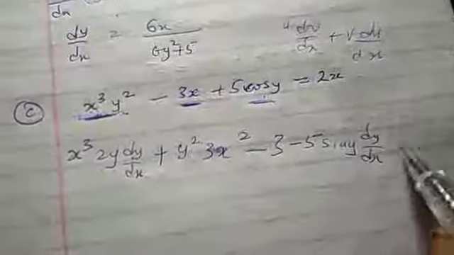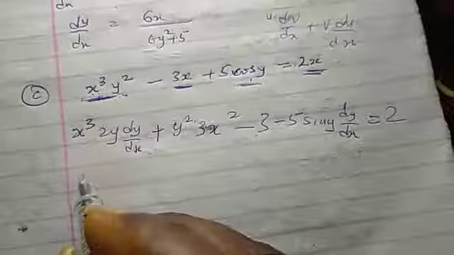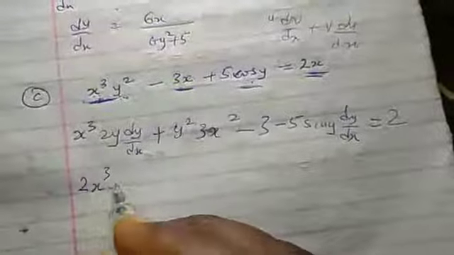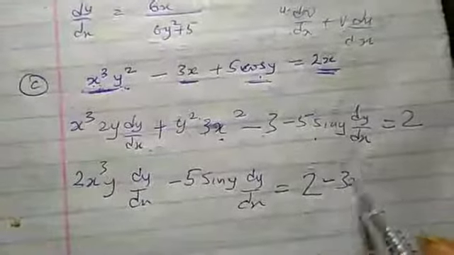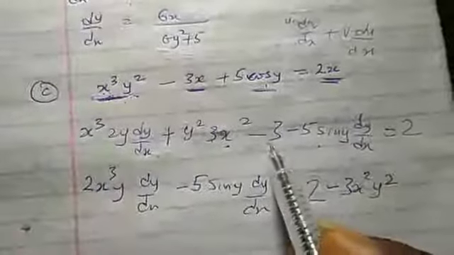But because I'm differentiating with respect to y, I'll put dy/dx equal to, if I differentiate 2x, I'm going to have 2. So let us retain all the ones with dy/dx here and the one without dy/dx to the other side. So in this one, if I rewrite this, I will have 2x cubed y dy/dx minus 5 sin y dy/dx equal to 2. I will take this to the other side. If I take this one, I will have minus 3x squared y squared. And this one, if I take it, it will become plus 3.